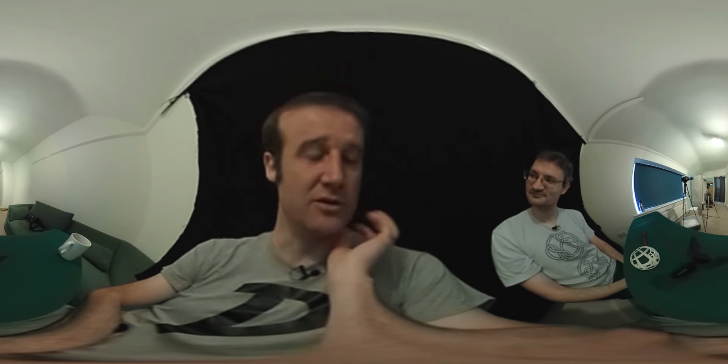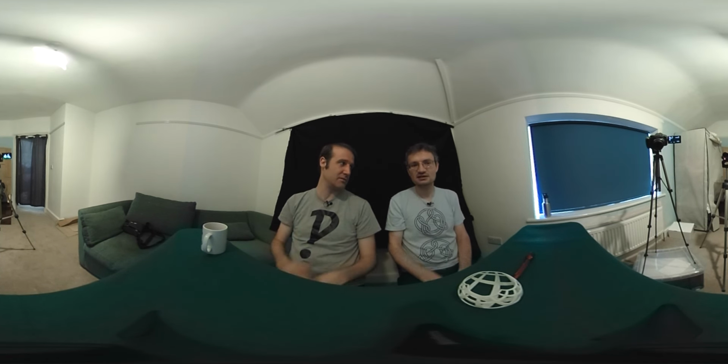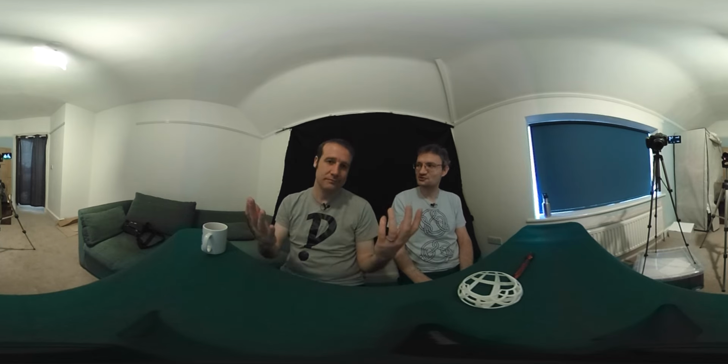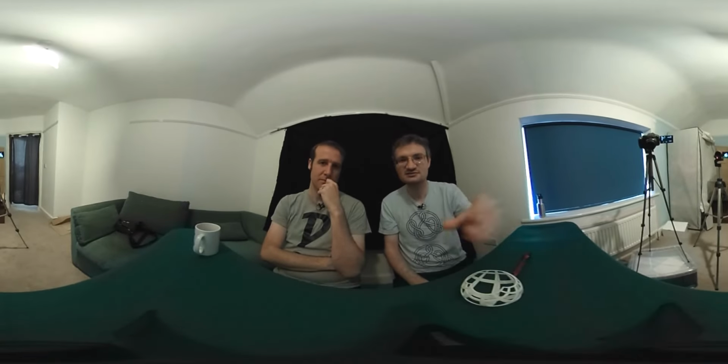And you can flip things around, because if you've got a sphere, you can rotate the sphere. You can do all of that. You want to be able to rotate footage without having to actually rotate the camera.